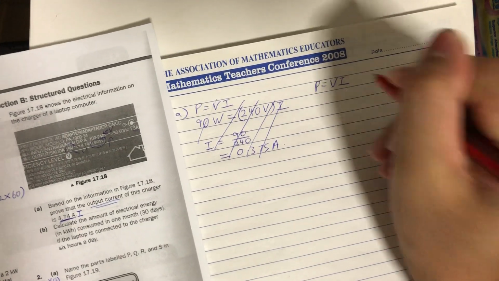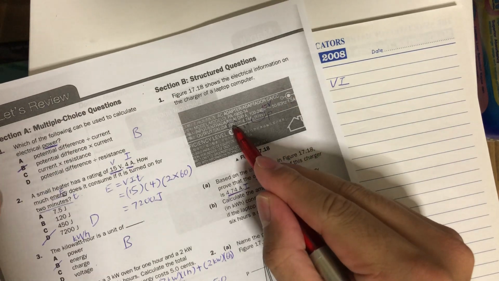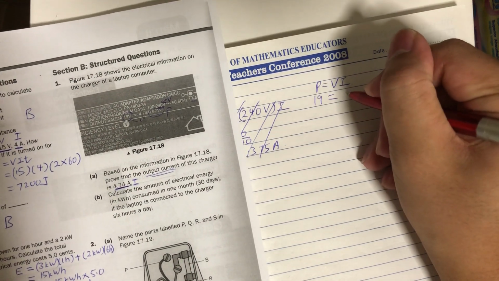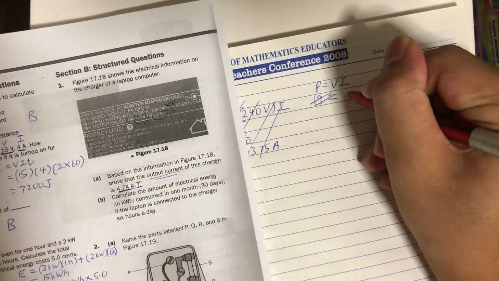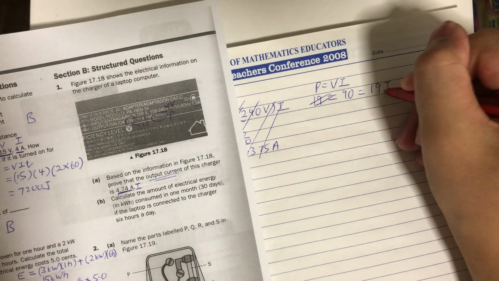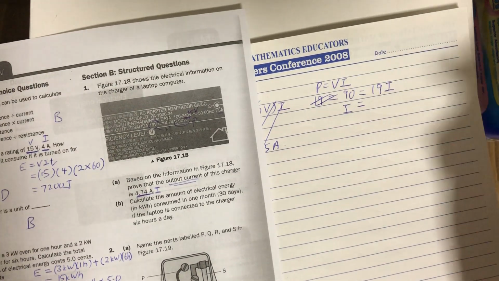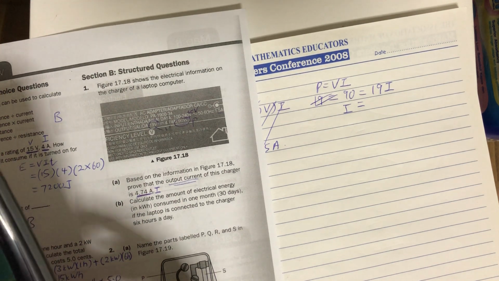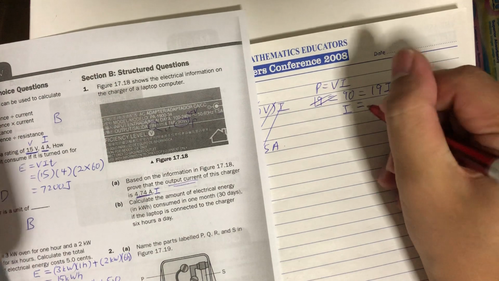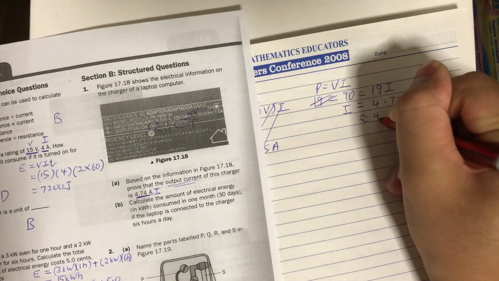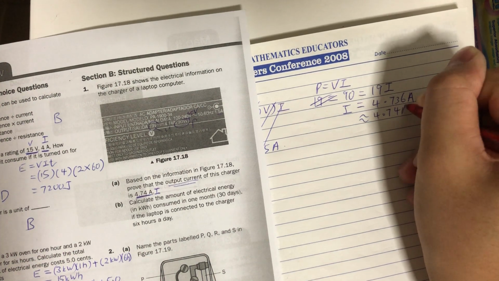Power equals to VI. I noticed that the output potential difference is 19 volts. So 90 watts is equals to 19 volts times I. I calculate my I again. 90 divided by 19, I will be able to get 4.736 amperes, which is around 4.74 amperes in 3SF.